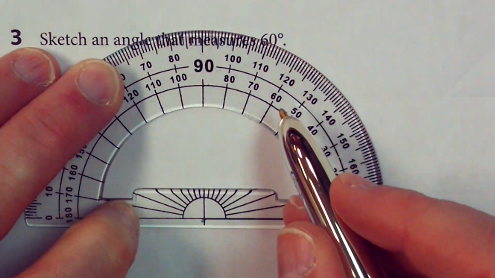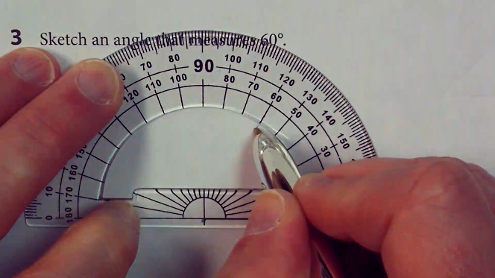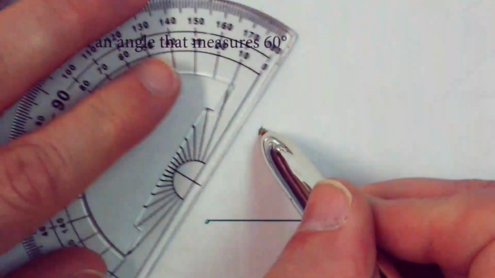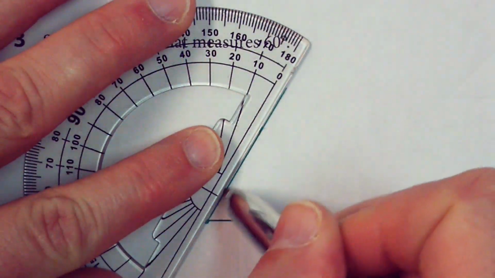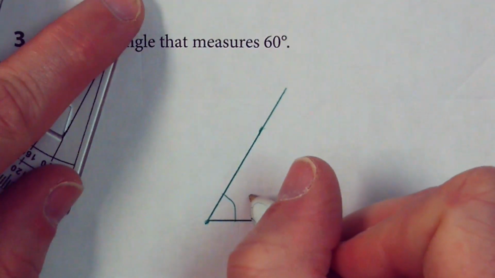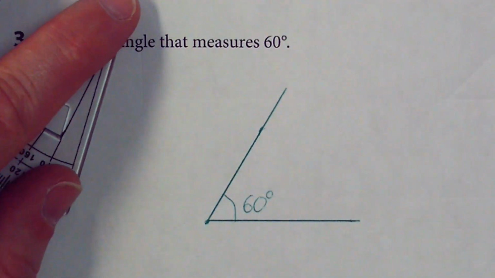10, 20, 30, 40, 50, 60. Mark where that 60 is. And then finish your line. That is 60 degrees. Woo!